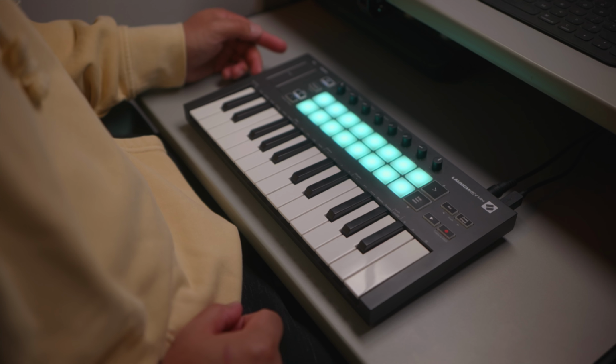So in this video, I'm going to show you what MIDI controllers I use for iOS music production. Alright, so first up we got the Novation Launchkey Mini Mark III.